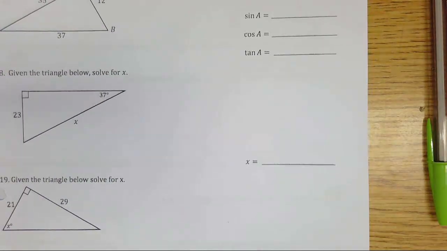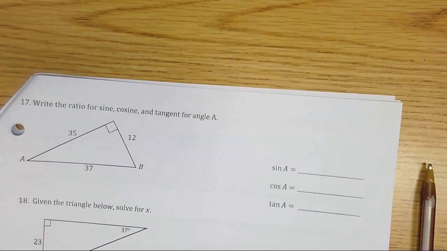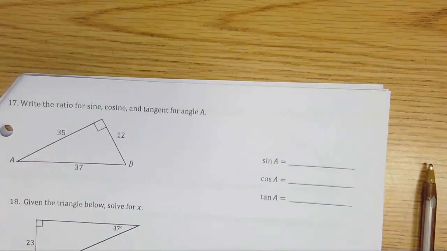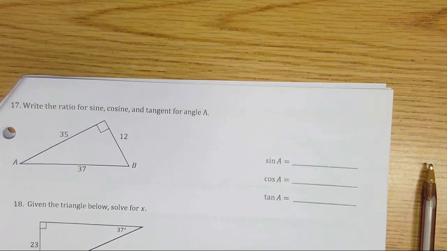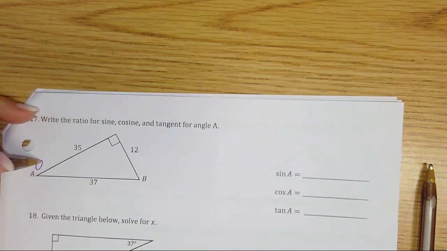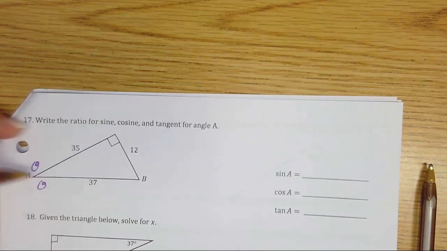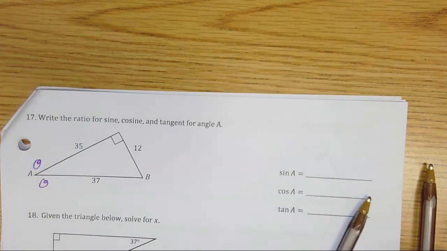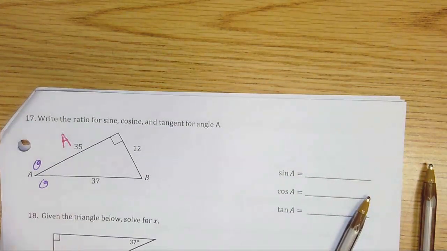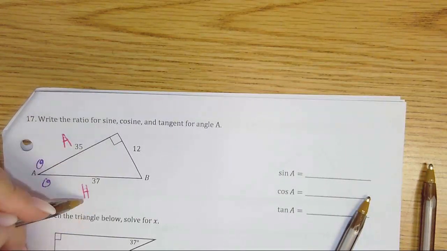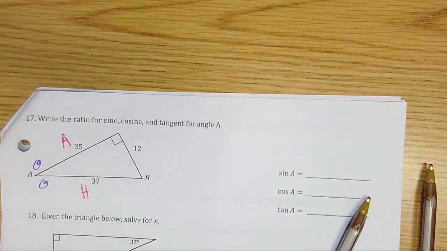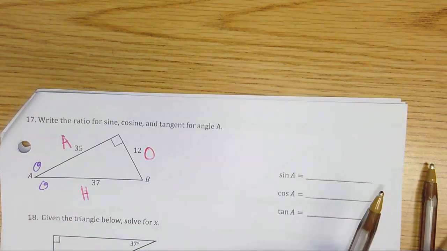Okay, as we move along here, it says write the ratio for sine, cosine, and tangent for angle A. So everything is going to be based off of this angle right here. Right? This is going to be our adjacent, right? That's our leg that's adjacent. This we know is our hypotenuse because it's directly across from our 90-degree angle. And this is our opposite, all the way over here.